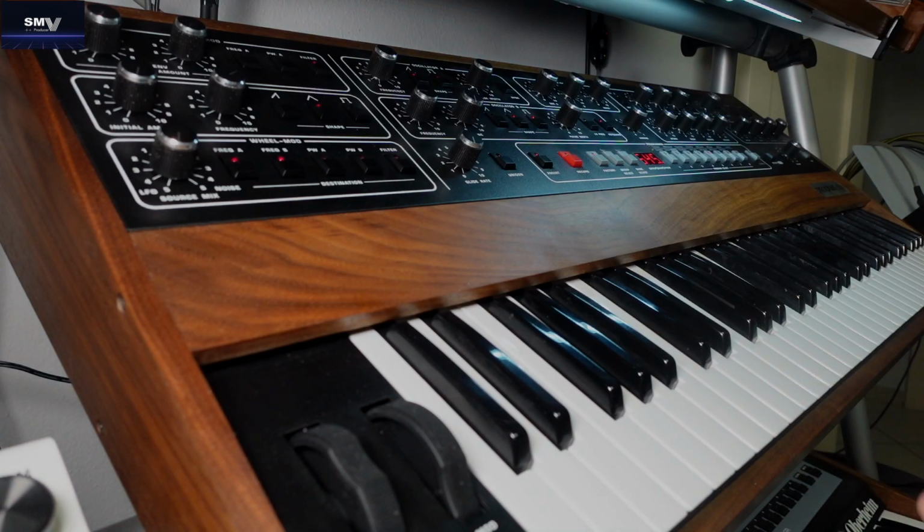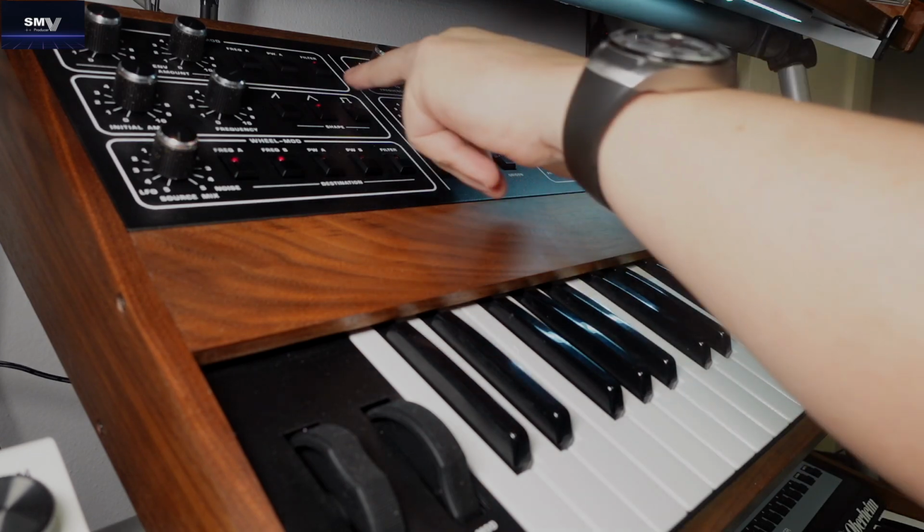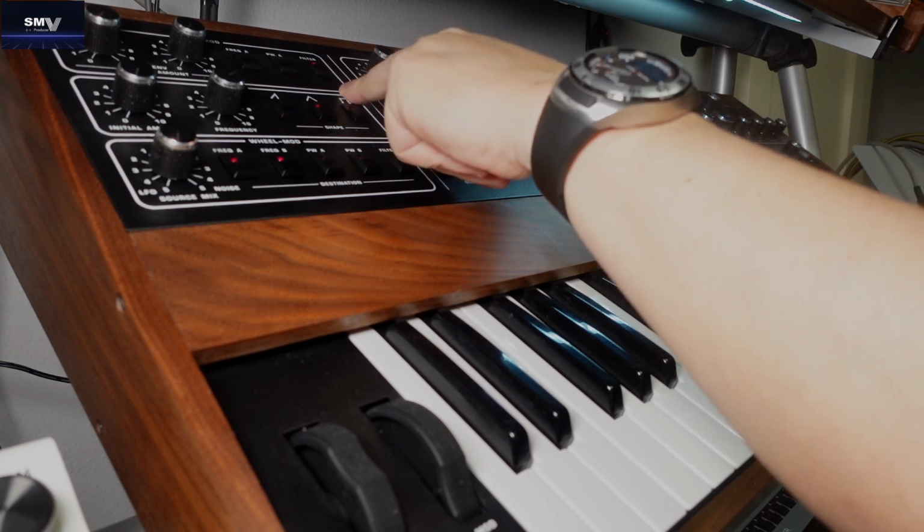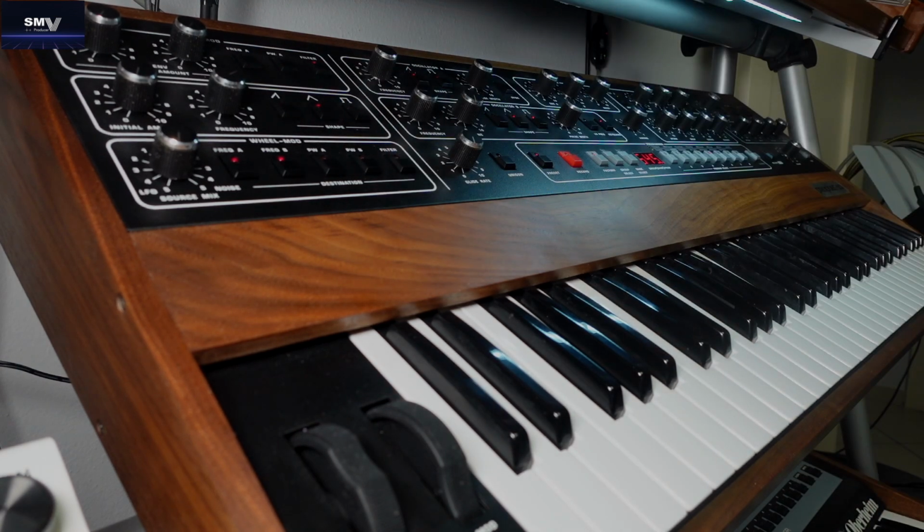Another thing that you can do to add a little bit of distortion to the sound is to go on the poly mod section, which I will always repeat is a very incredible thing for me.